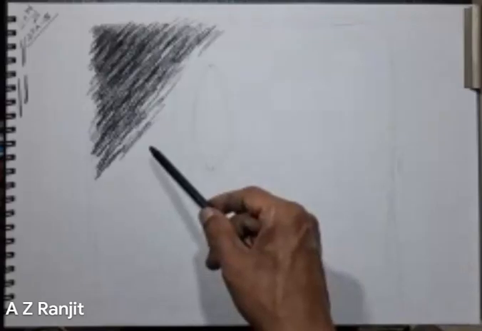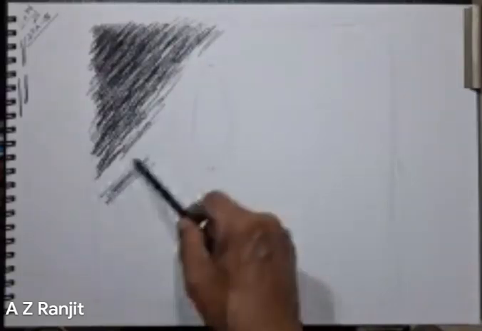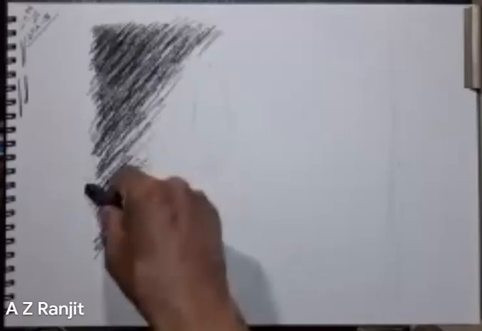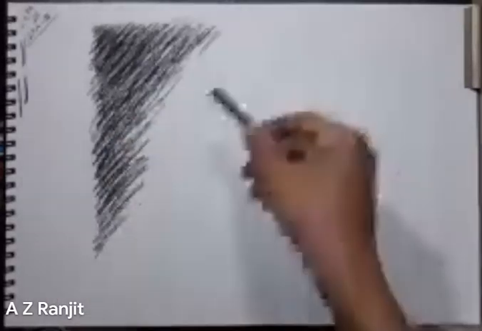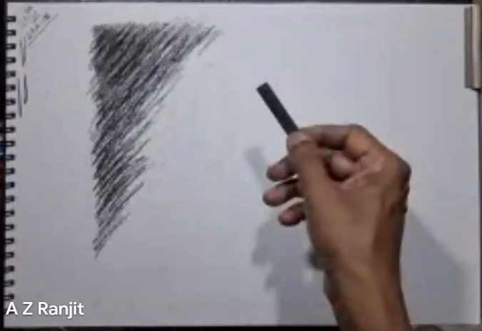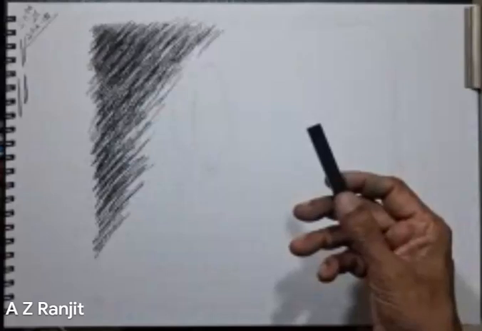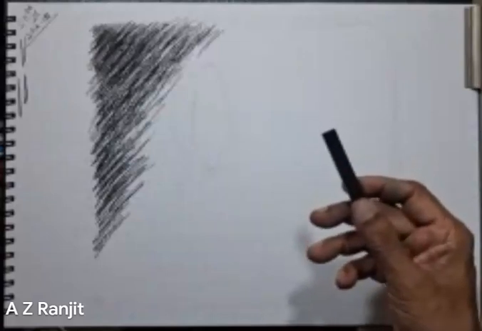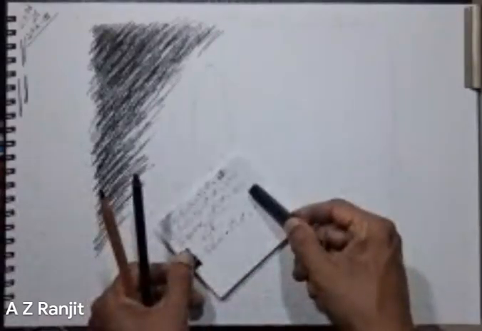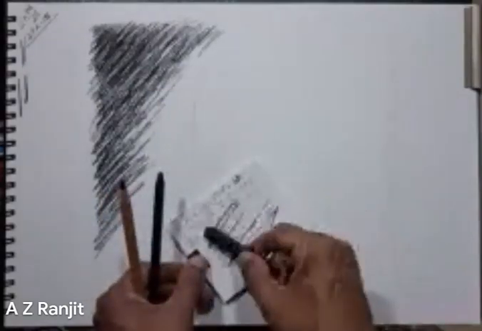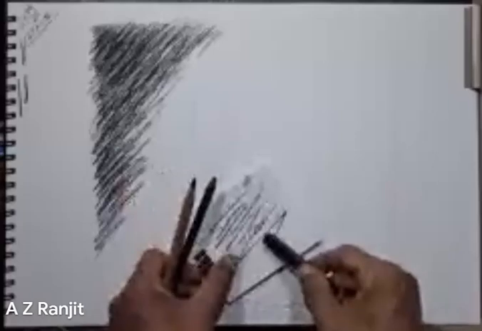So I'm going to come into hard. It looks as if I'm going up and down like that. Let me show in another paper. It looks as if I'm going down and up and down, right? I'm not doing that. I am doing that from up to down.